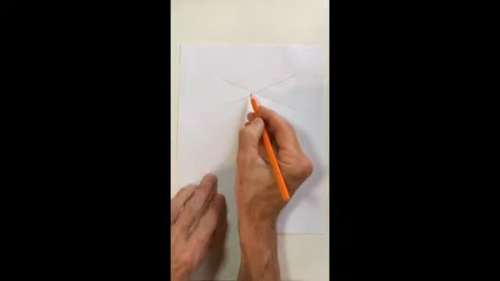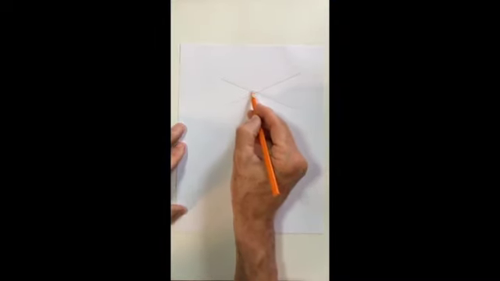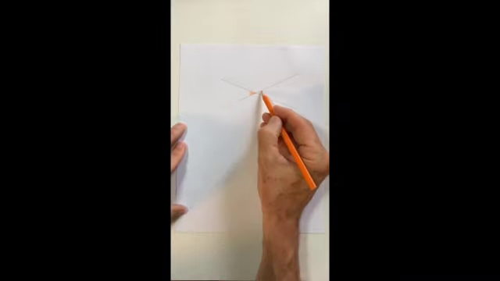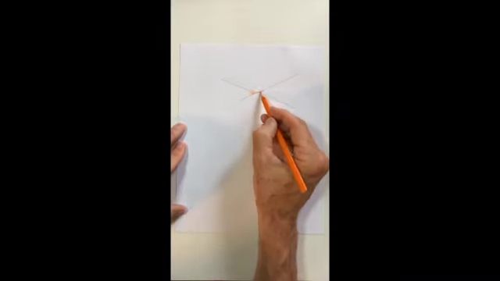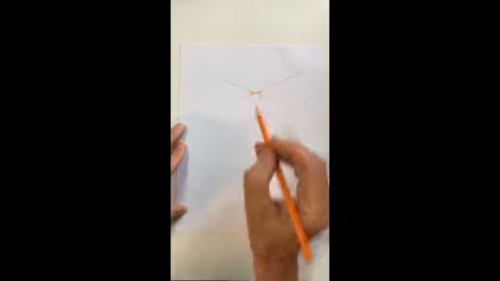Now the question is, does this angle equal this angle? So this leads us to our first proof. And we're going to start this proof with these two crossed lines.